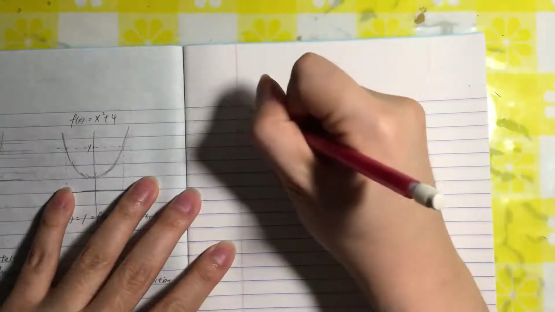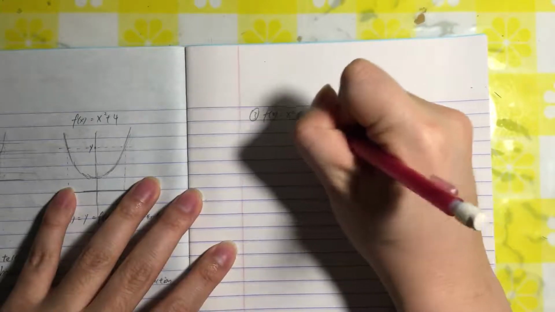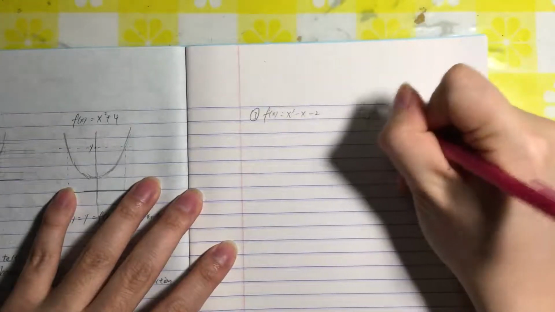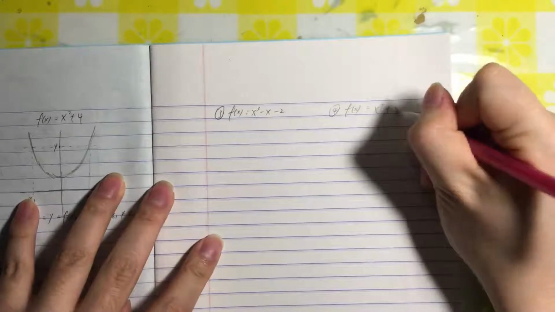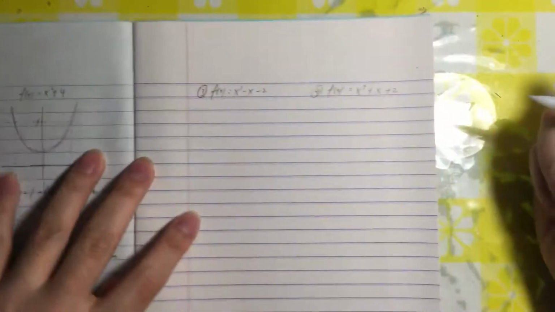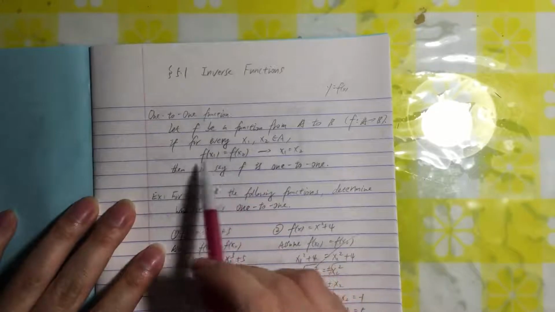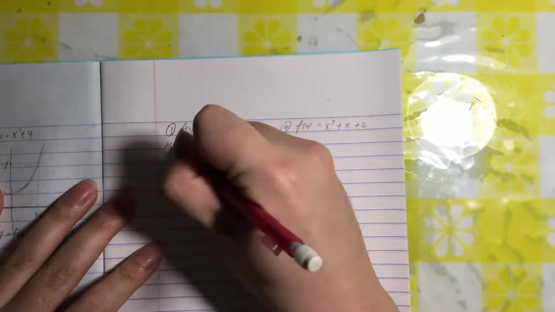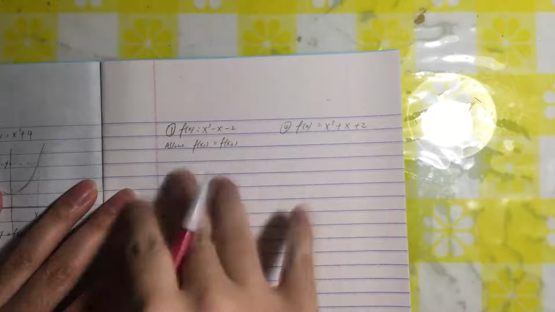Next example. f of x equal to x cubed minus x minus 2. Are they 1 to 1? If we try to use the definition to prove a function is 1 to 1, it looks very hard. We can try. If we assume f of s1 equal to f of s2, and we try to show s1 equal to s2, that's very hard here.